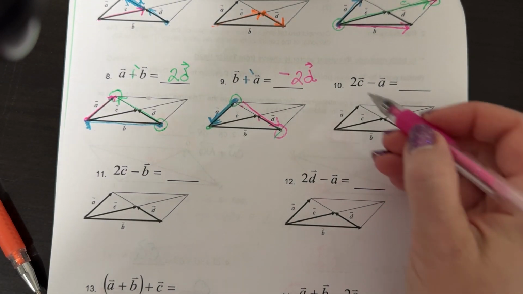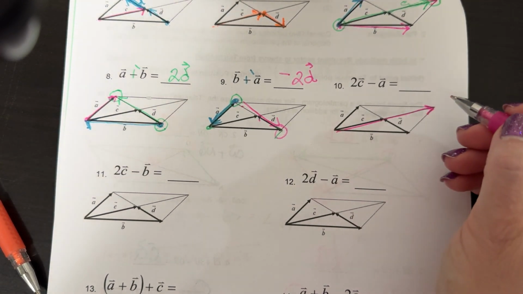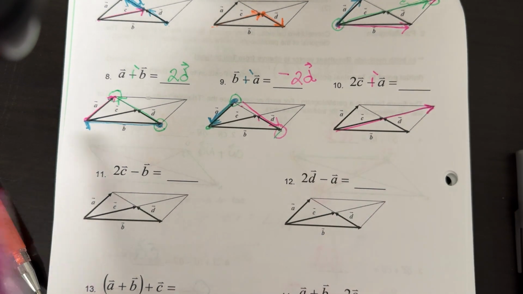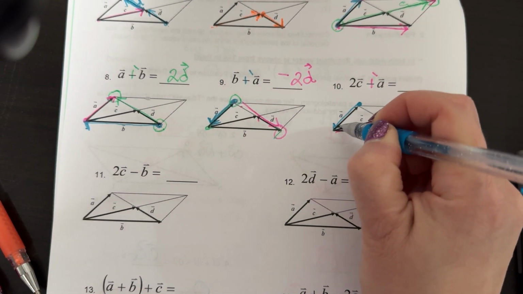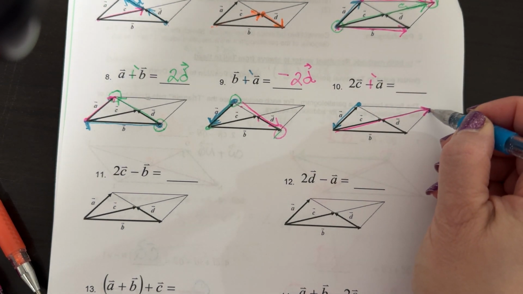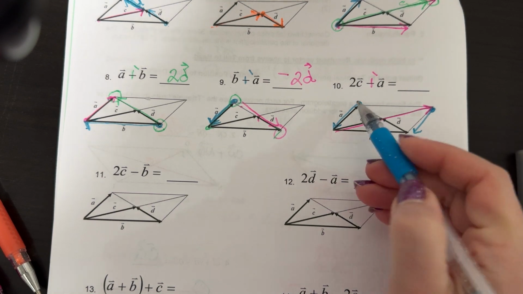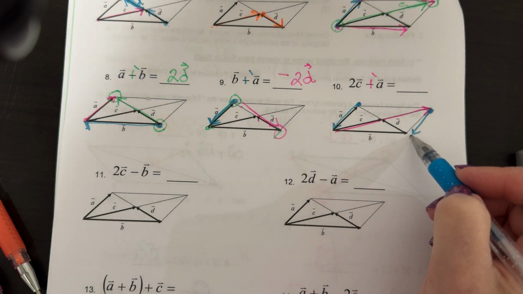All right, let's try 10. 2C, that's all the whole diagonal, plus the opposite of A. So that would be this direction. You could also think of it as over here, this direction. This vector and this vector are equal, same direction, same magnitude, same vector.